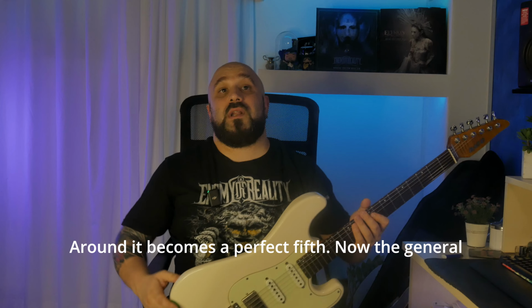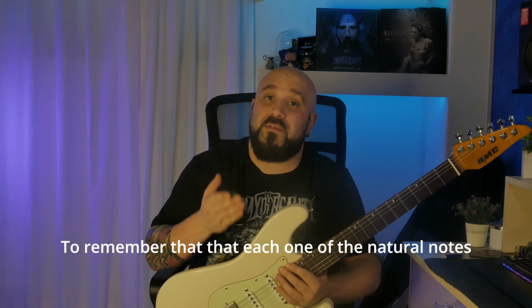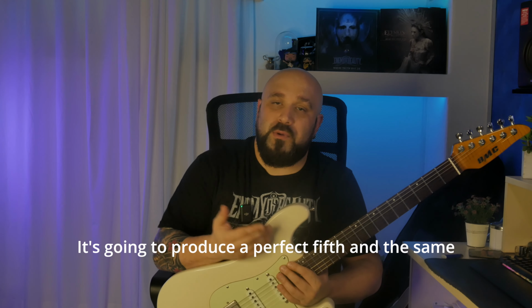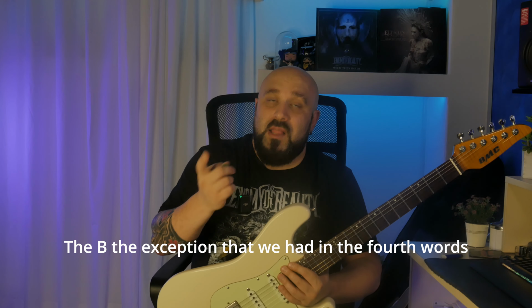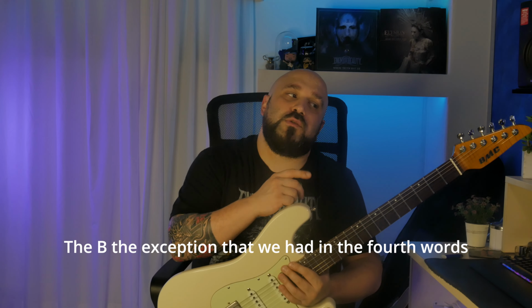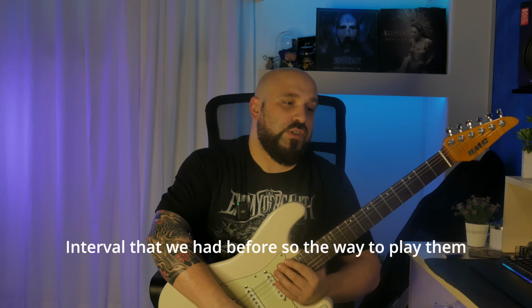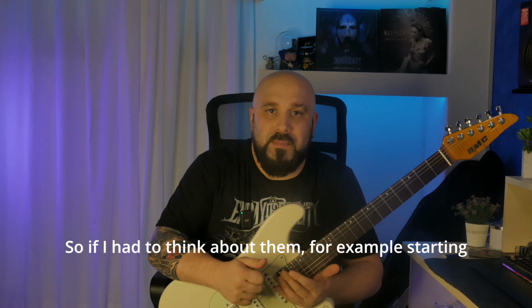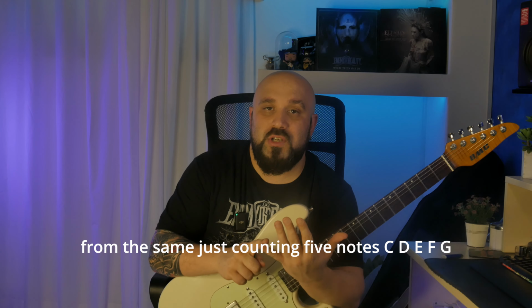Now, the general rule to think about them would be to remember that each one of the natural notes, if you count 5 notes from it, is going to produce a perfect fifth. And the same thing happens for every natural note apart from the B. The exception that we had in the fourths was the F. The exception that we're going to have in the fifths is the B, so the flipped interval that we had before. So the way to play them, actually no, wait, before we play them, if I had to think about them, for example, starting from C, I'm just counting 5 notes: C, D, E, F, G, alright?